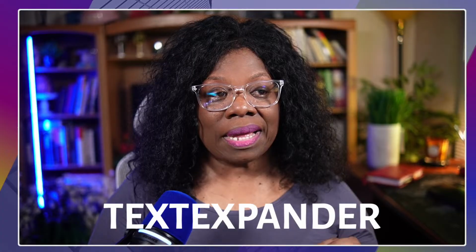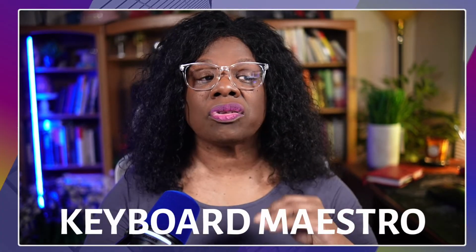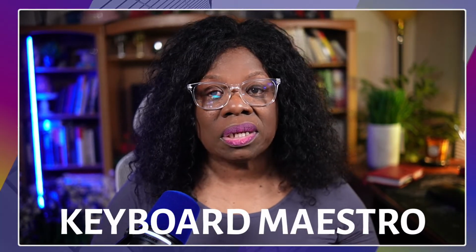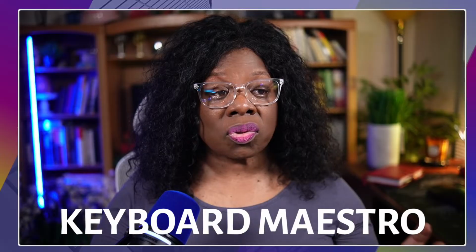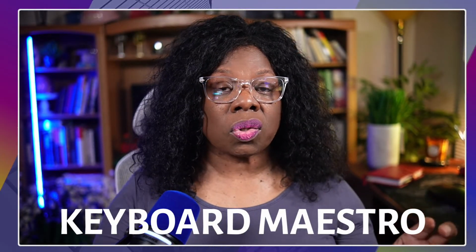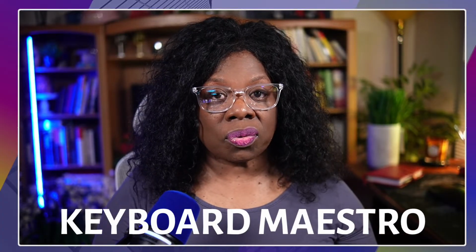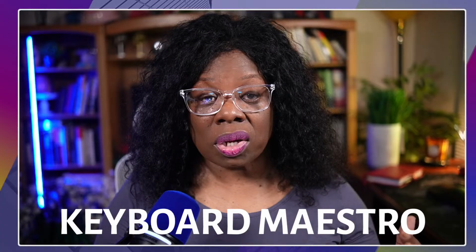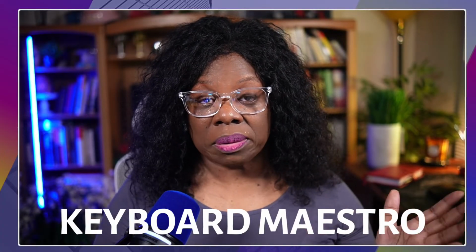And then the third app that I pair with these other two is Keyboard Maestro. This one can be kind of scary. But this is where all of the others feed into. So let's say I have a TextExpander snippet to name. David is going to name a bunch of songs that he's got to get renamed.